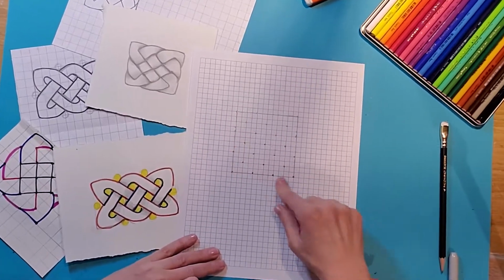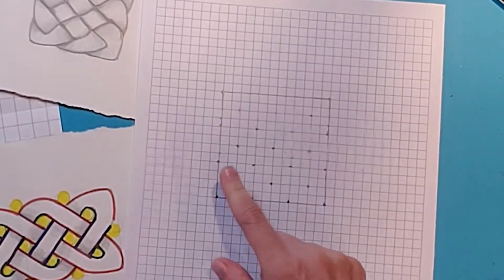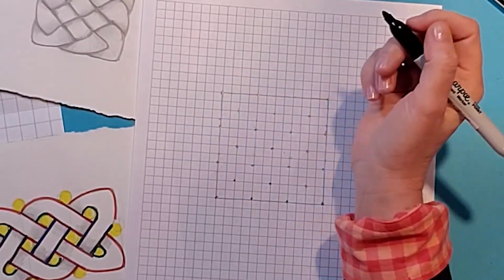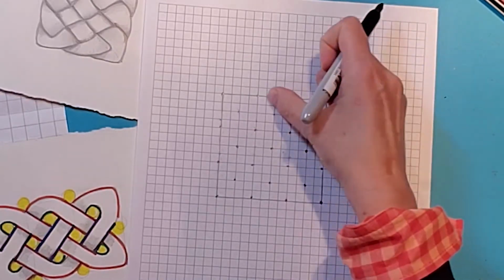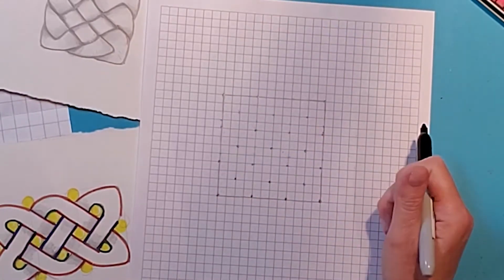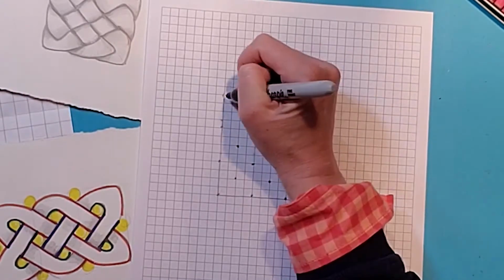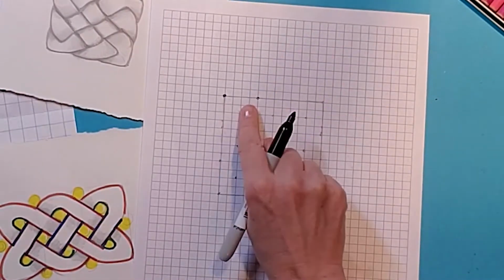So what I have here is a 12 by 12 square, and I like to outline that square first, so I counted off 12 across and 12 down, and that gives me my 12 by 12 square. And then I'm going to put a dot for every 4 squares.